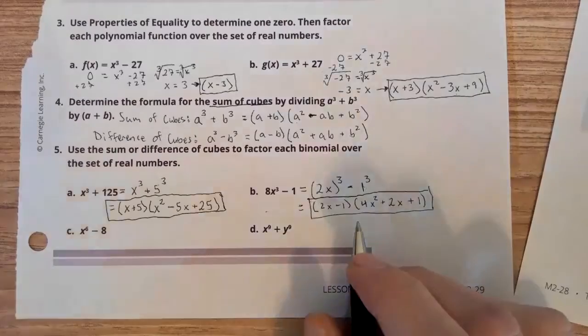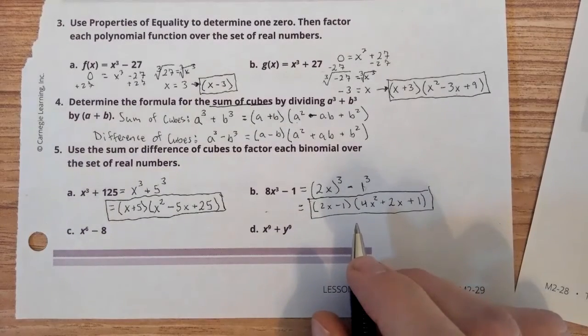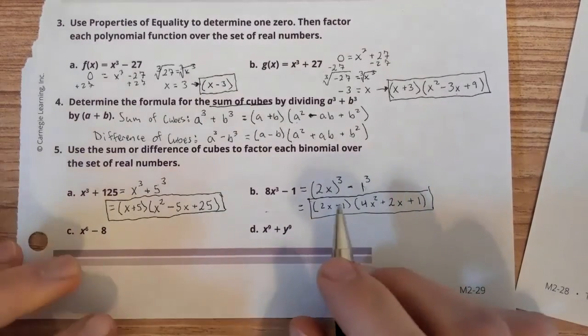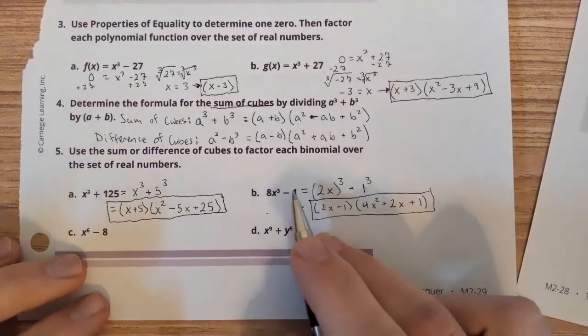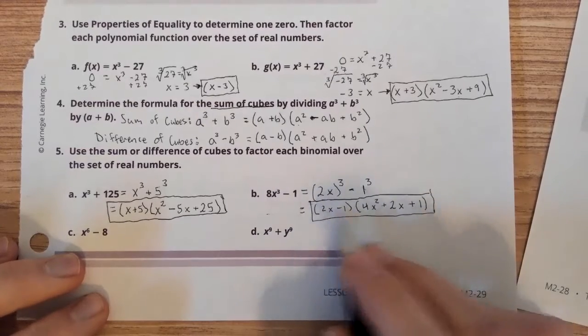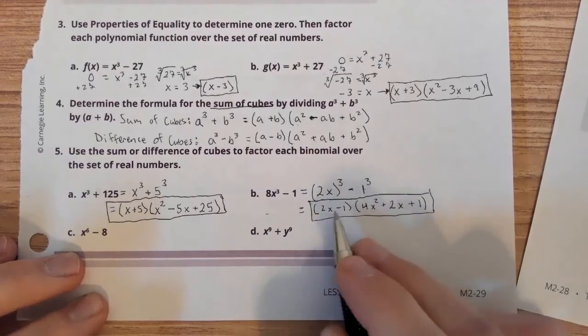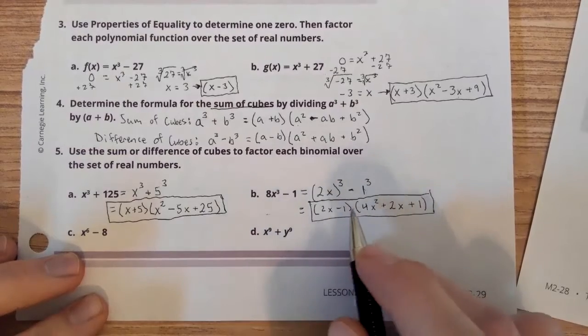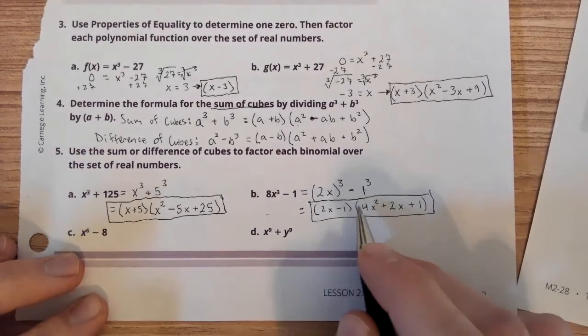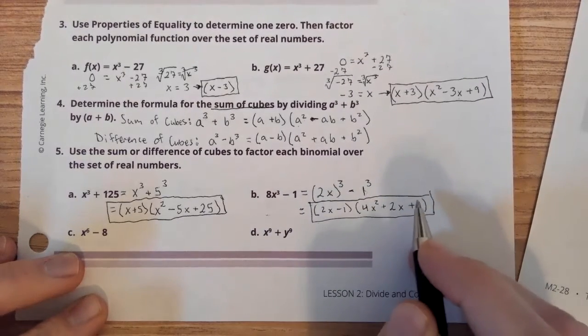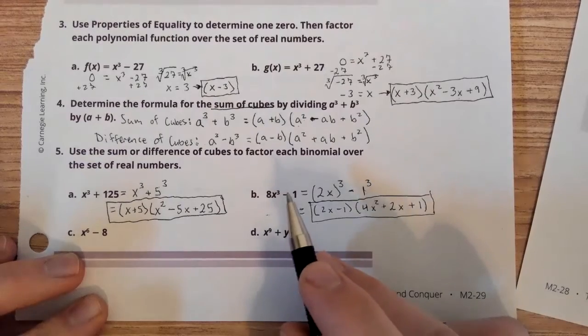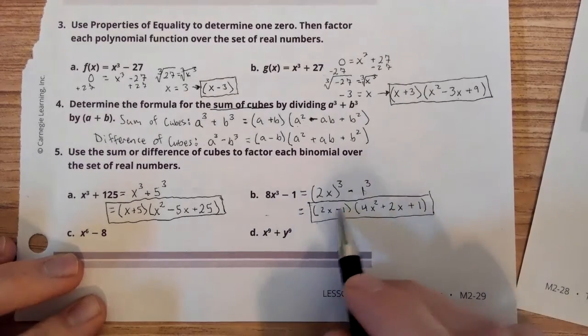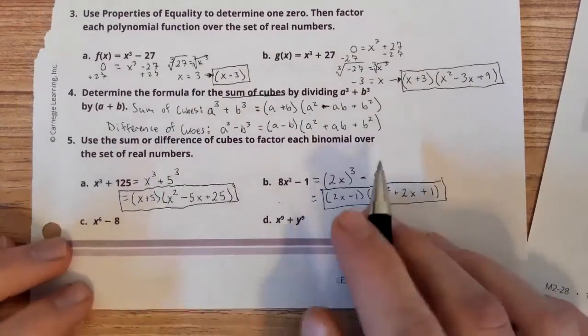One way to check your work at this point is to try to multiply and make sure you can get your first term and last term. So 2x times 4x squared, 2 times 4 is 8. x times x squared is x cubed. And then -1 times +1 is -1. So perfect. We're looking pretty good at that point.